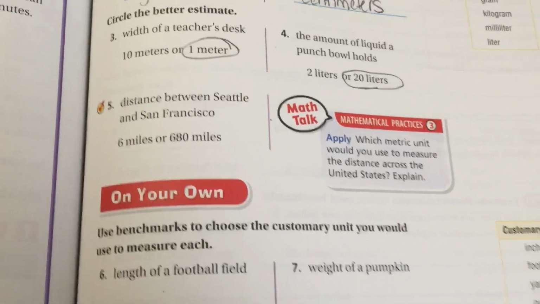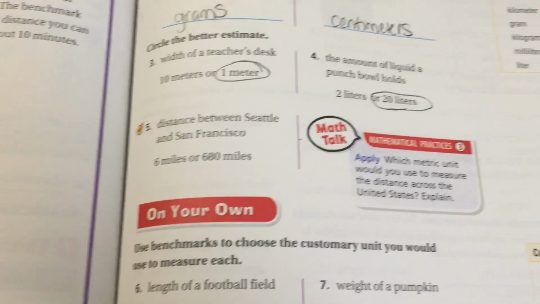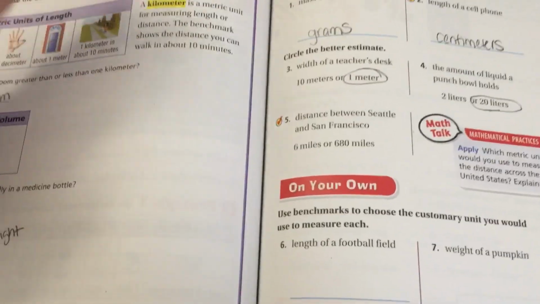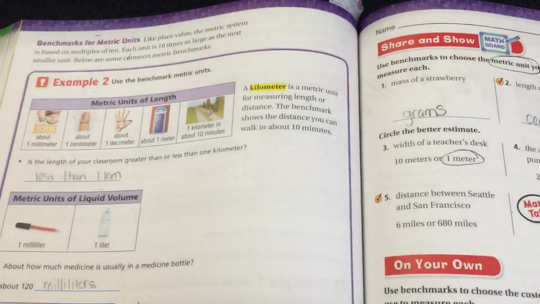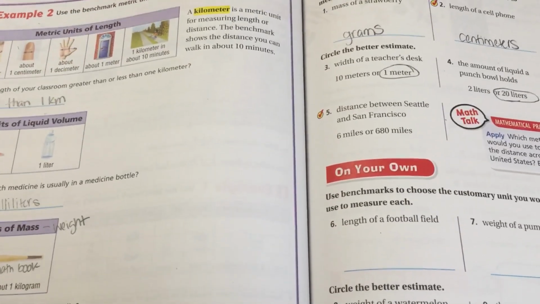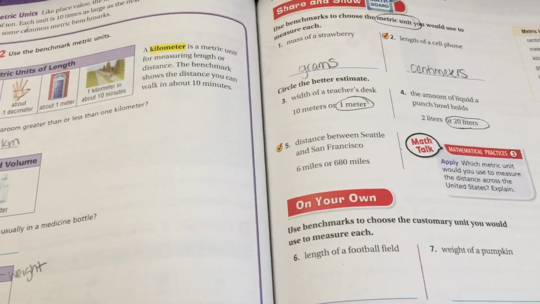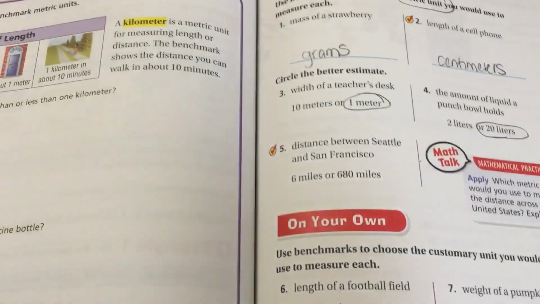Distance between Seattle and San Francisco. Now keep this in mind, Seattle is on, I wish I had a map in front of me. But Seattle is on the left side, or the top left side of the country up in Washington. And San Francisco is on the bottom left side of the country down in California. So 6 miles is probably the width of your neighborhood, maybe. A couple neighborhoods put together, but 680 miles would definitely measure a couple states apart from each other. So that would be that one.